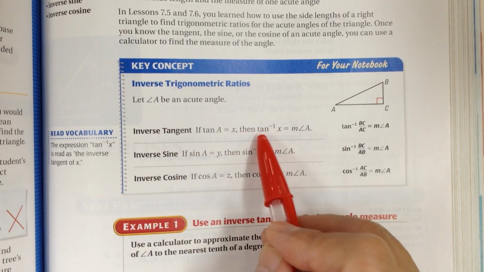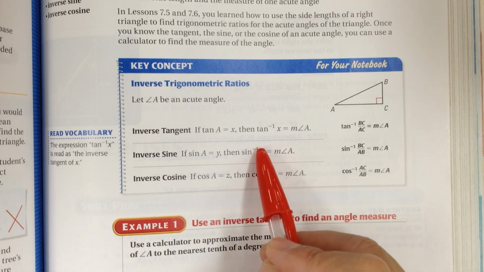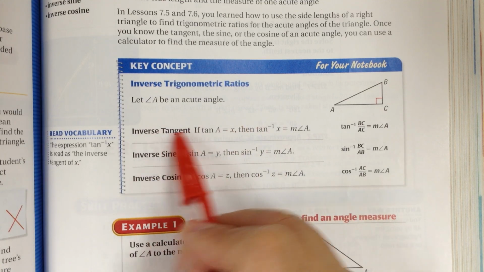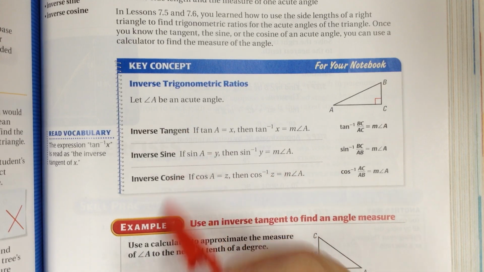When you see that, right away, that is an angle. Again, an inverse function gives an angle. This is the inverse sine, inverse cosine. So as soon as it's inverse, you have to think about angle.